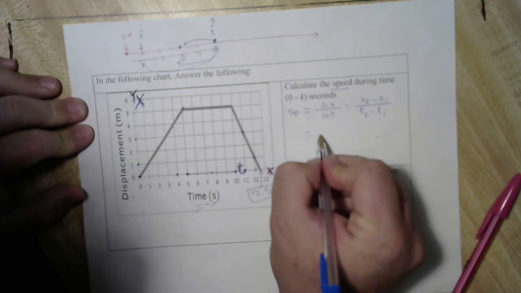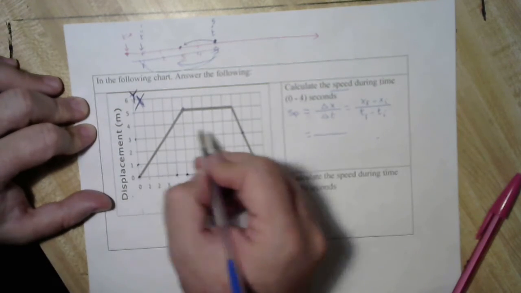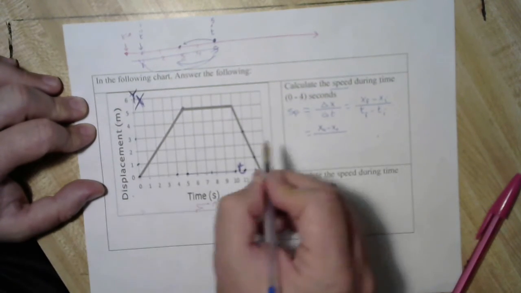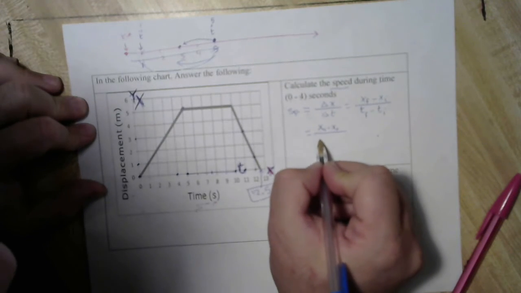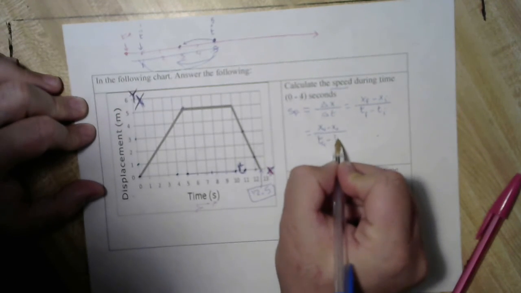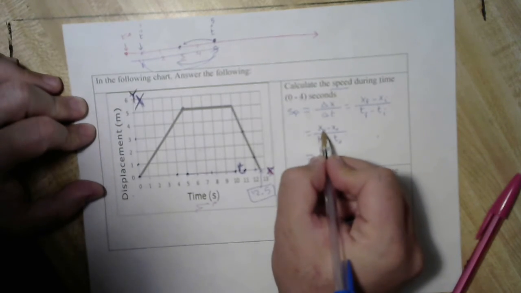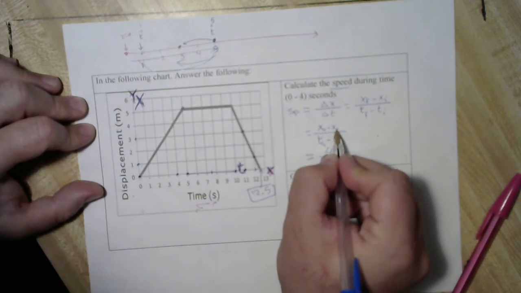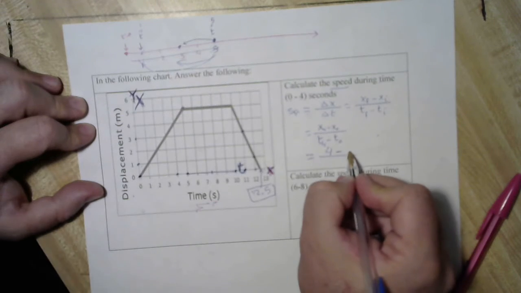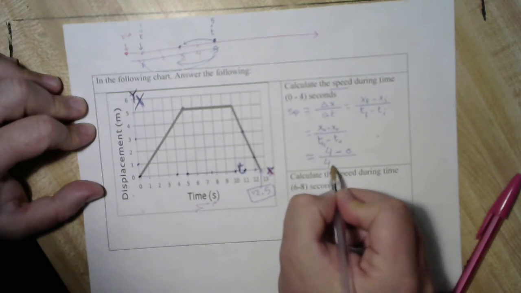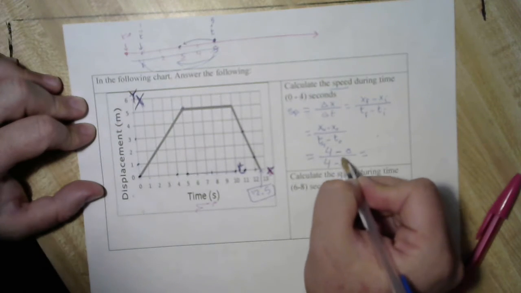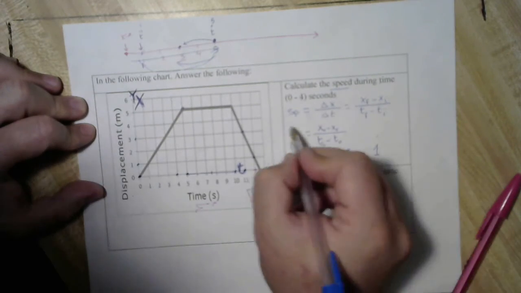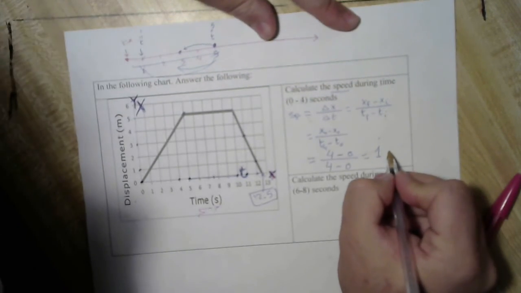In our case, it is x at t equal 4, so I will write x4 minus x0, from 0 to 4, over t4 minus t0. This is equal to x at t equal 4, which is 4 meters, minus x at t equal 0, which is 0, over t4, which is 4 seconds, minus 0. 4 minus 0 is 4, so it is 4 over 4. And the speed, or the average speed, is 1 meter per second.